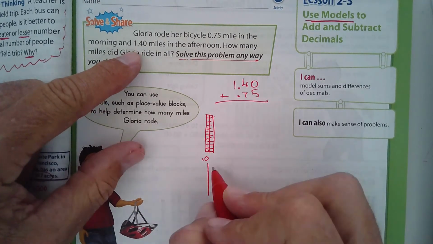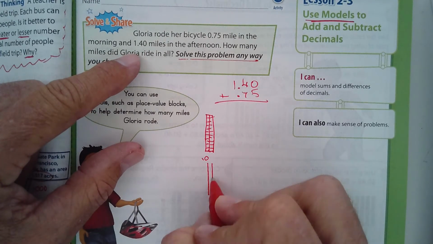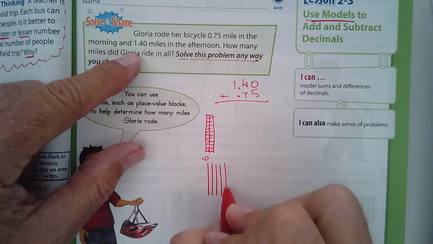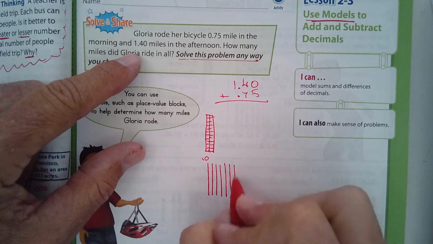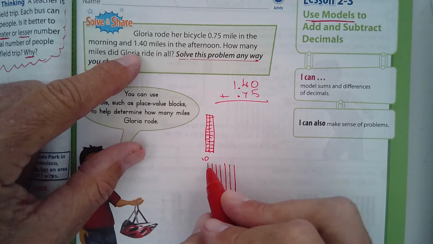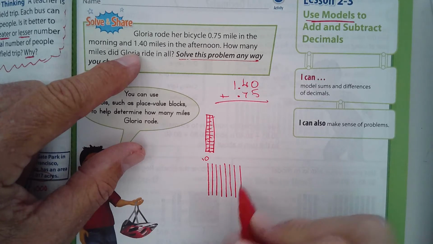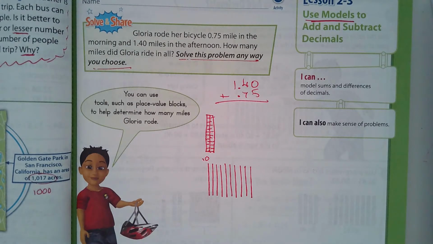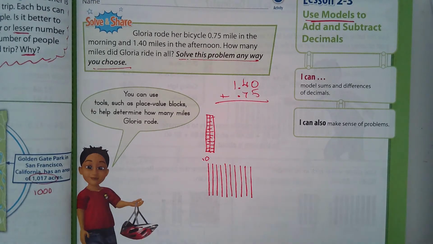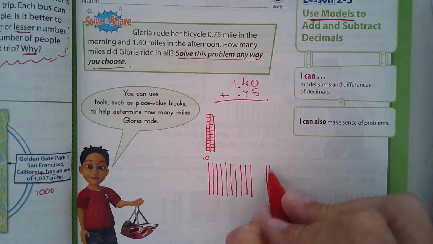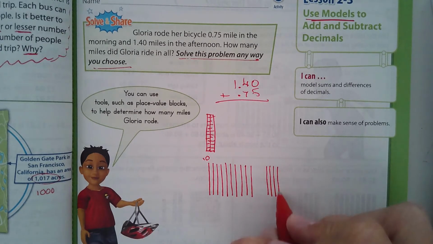So it says Gloria rode 1.4 miles. So I'm going to do 10 lines. I've got 1, 2, 3, 4, 5, 6, 7, 8, 9. There's 10. Okay. And then 4 more: 1, 2, 3, 4.